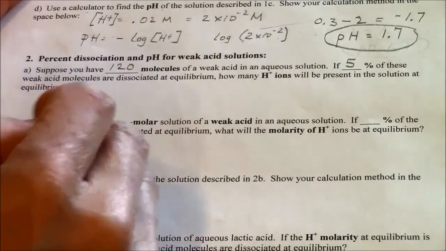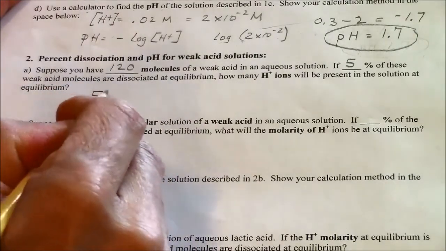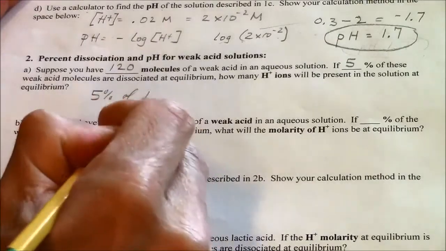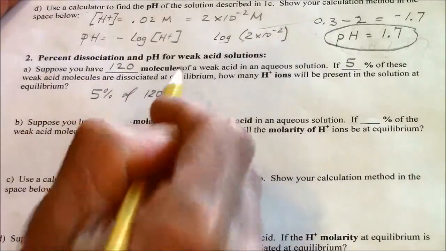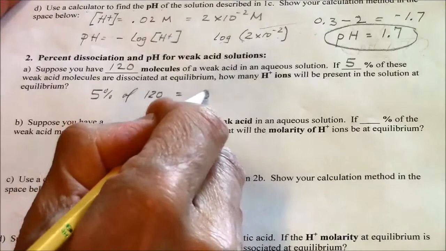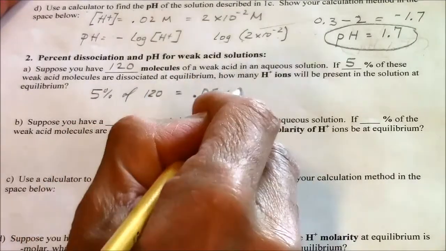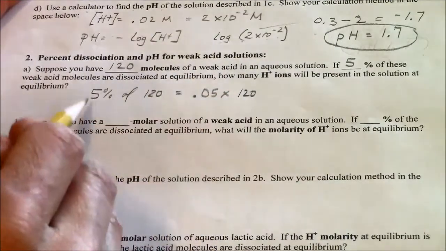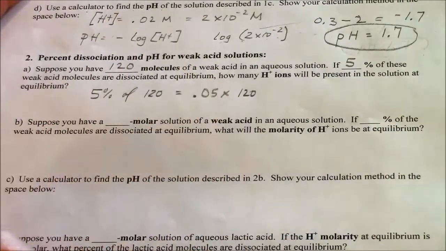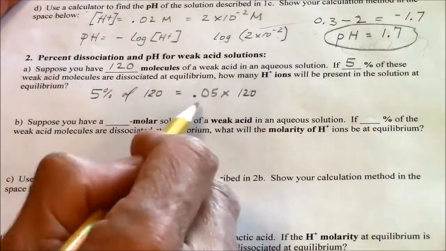when the solution reaches equilibrium? So we're taking 5% of 120. That mathematically would be 0.05 times 120, or you could simply think of it as a 20th. 1/20th of the molecules, that's what 5% represents, will be dissociated.